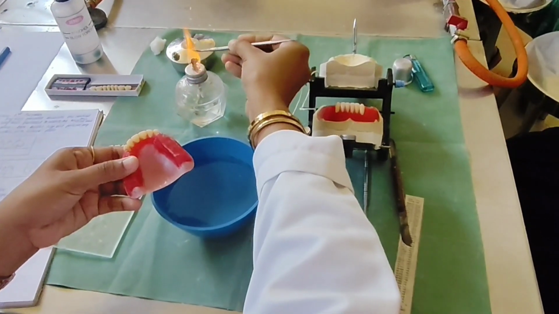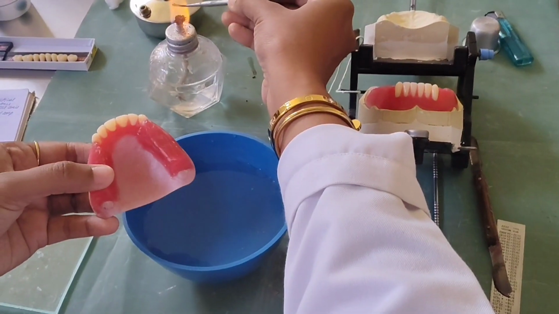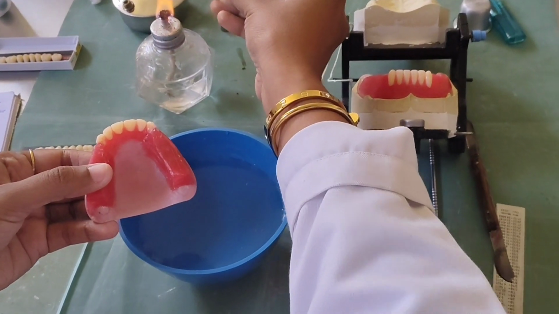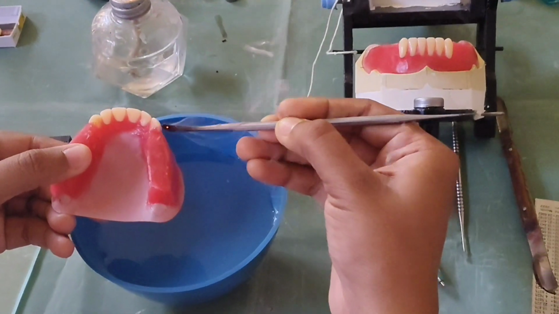You don't have to put this over the cast and do it. Never. When you are melting, it should be in your hand. It shouldn't be on the cast while you are melting.